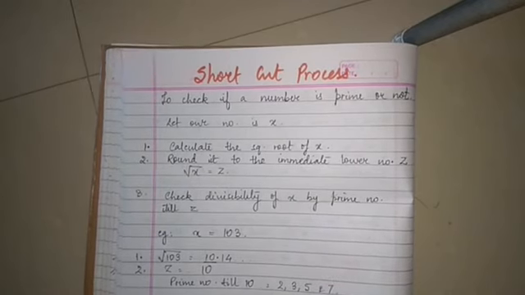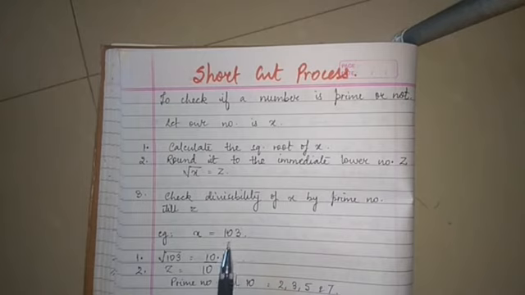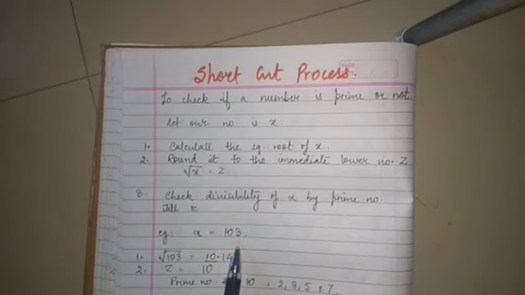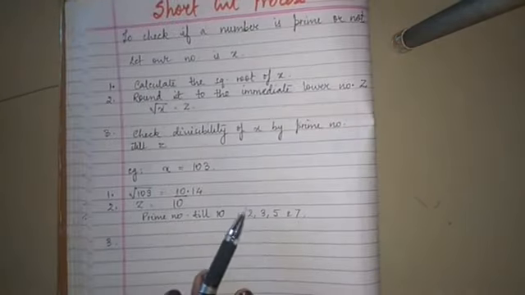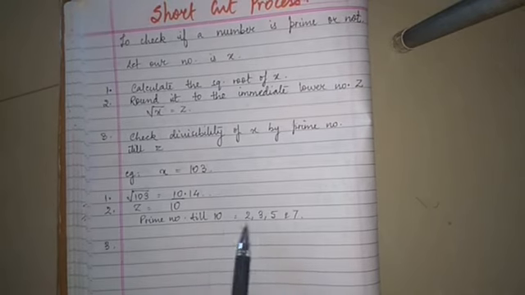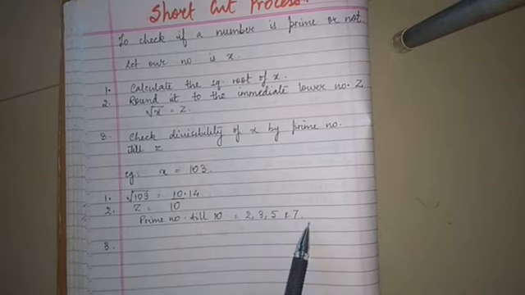Now we need to check in the third step. Many of the students I've seen, when they are given a number and asked if it is prime or not, suppose the number is 103, they start dividing it by 2, 3, 4, 5, 6 up to 100 or 102, and this takes a lot of time and it's useless. So what we need to do is check 103 with only these numbers.